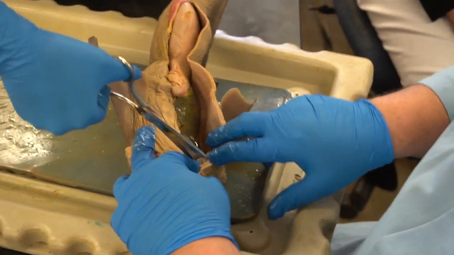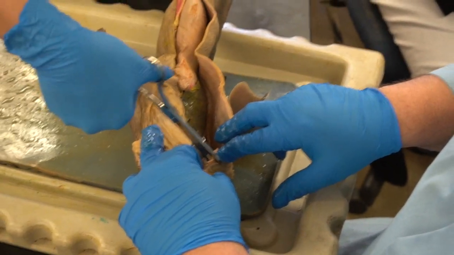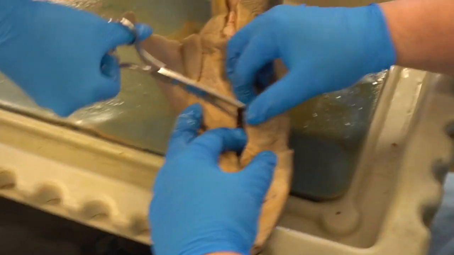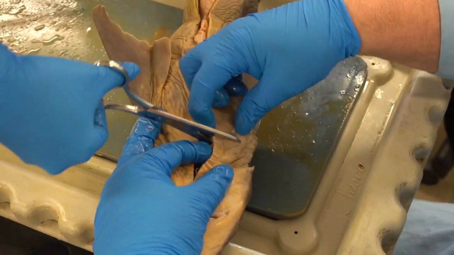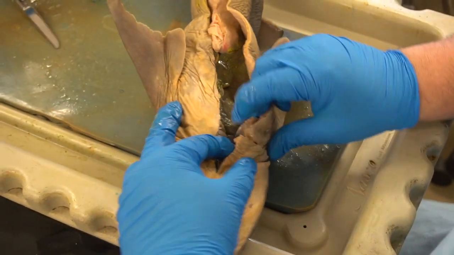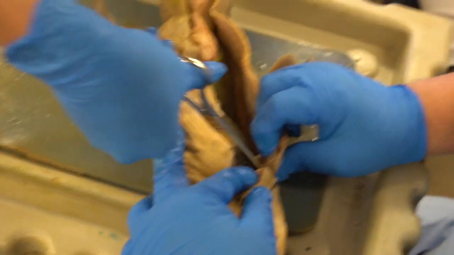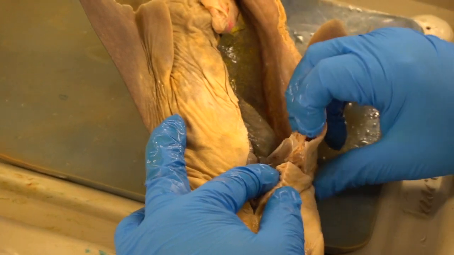Here's the major cartilage structure here. Just go right behind it, posterior to it. There's the gill slits. Just make a cut right up to the edge of this gill slit here. And as you see, if I pull on it, you can see how the body wall comes into view there. You can cut this piece here, that septum.